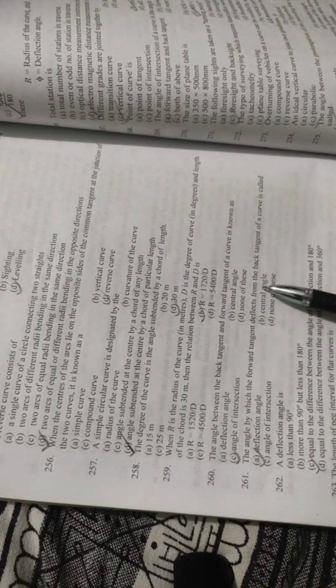The angle by which the forward tangent deflects from the back tangent of the curve is called the deflection angle.